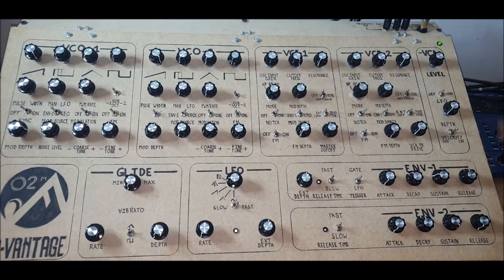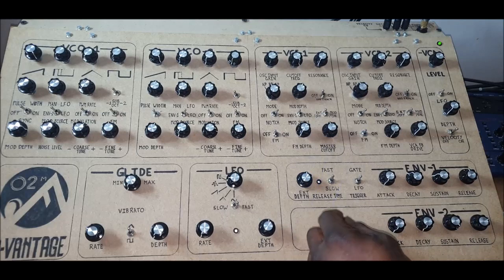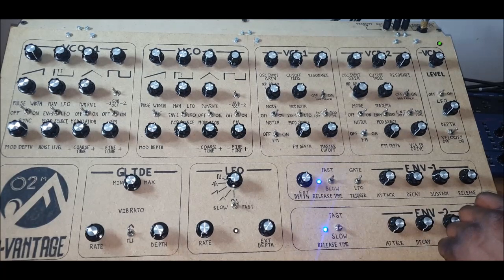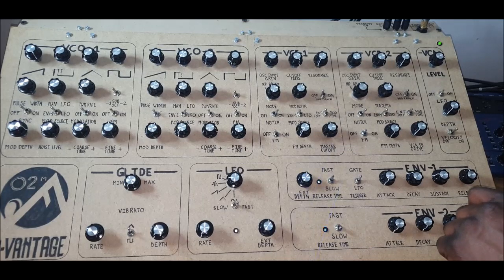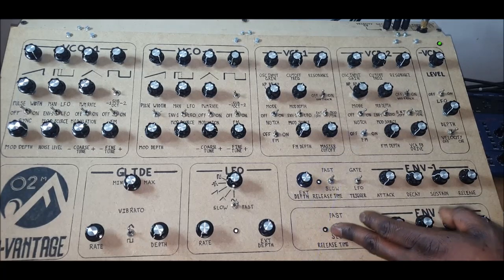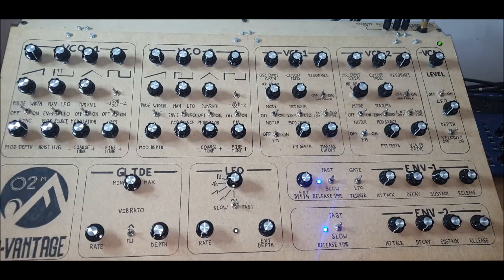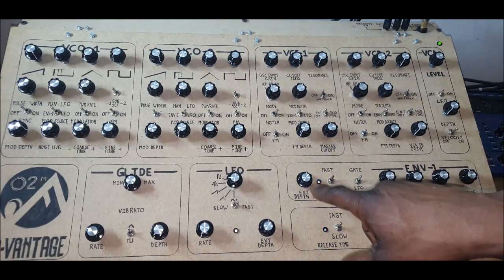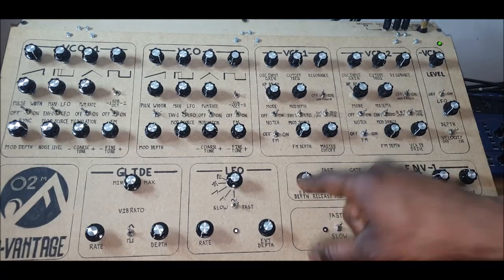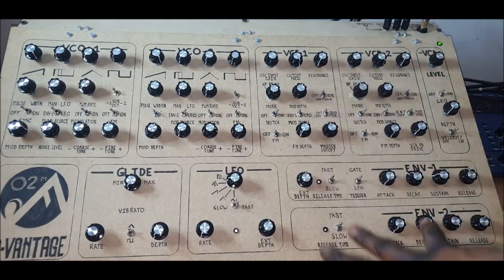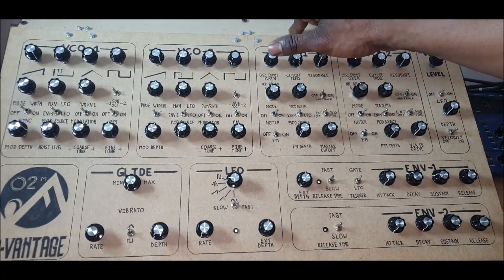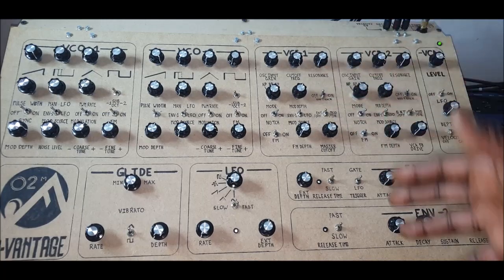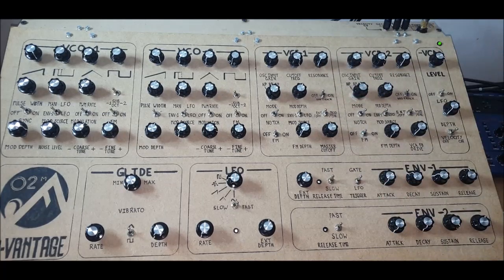The second envelope here is the basic amplifier envelope, as you can see, with the variation in the release time. So turn the release to slow. We have a slower release, obviously. Put it back onto fast. And again, we have an external depth output. This controls an output jack on the patch panel, so we can use envelope 1 to modulate any kind of external gear.